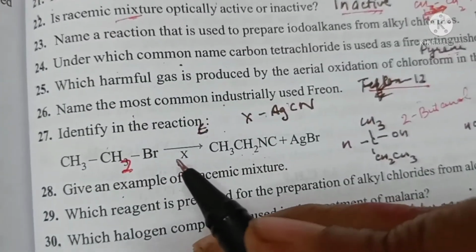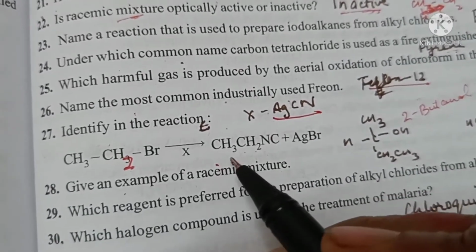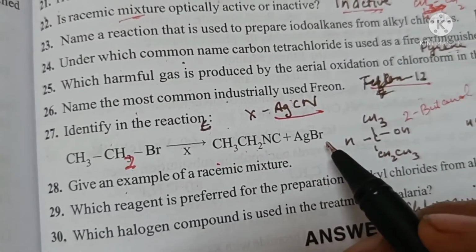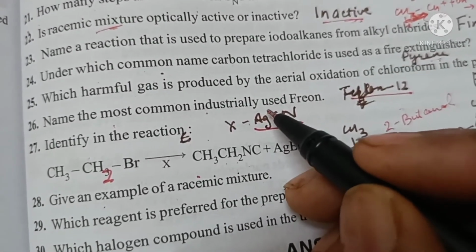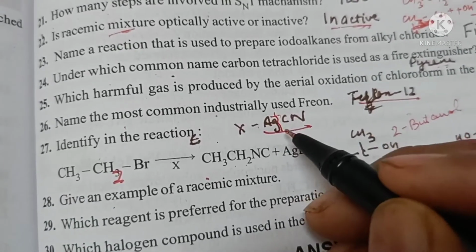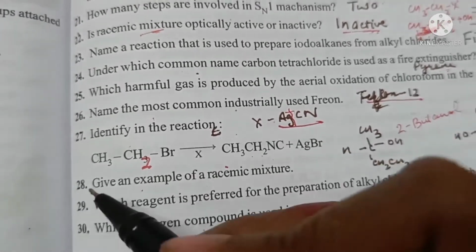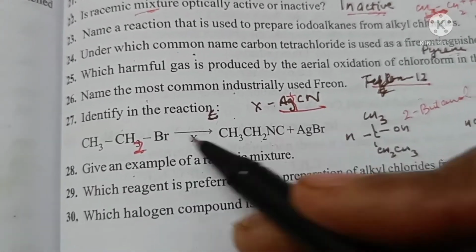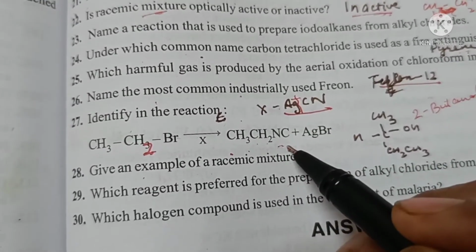CH3CH2Br reacts with silver cyanide to form ethyl isocyanide and AgBr. This happens because this bond is covalent, so it takes a longer time to detach or break up. So in the meantime, the alkyl group attaches through nitrogen. It's an ambident ligand, so isocyanide is formed.